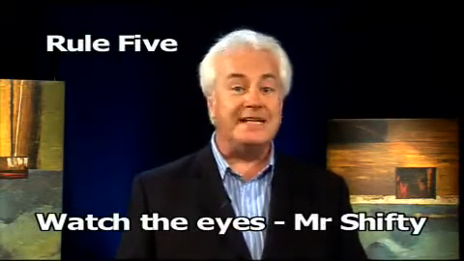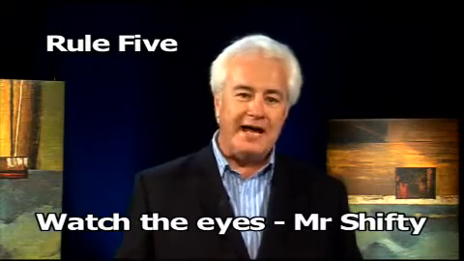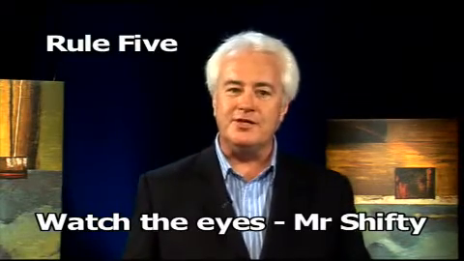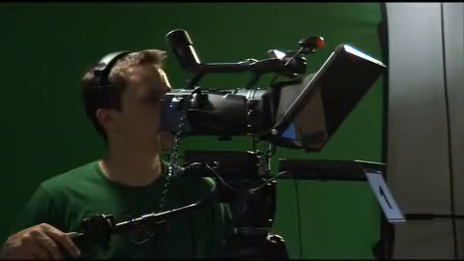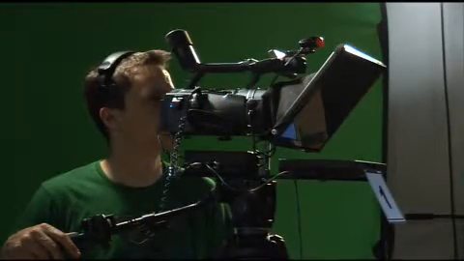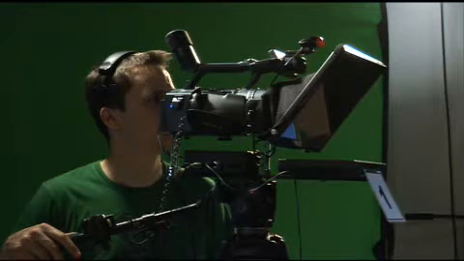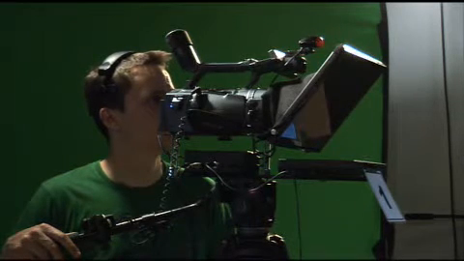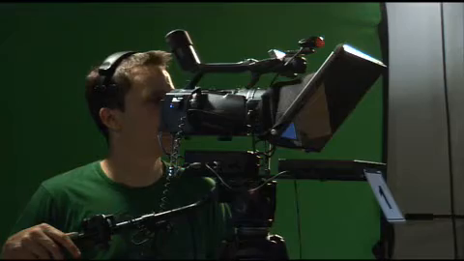Rule 5. Maintain eye contact. The magic of the teleprompter is that it enables you to look directly into the camera lens, creating the illusion of eye contact with your audience. Take full advantage of this by not darting your eyes away. Your continuous gaze really does engage your audience. Eye movements away from the camera can make you look just a little bit shifty.